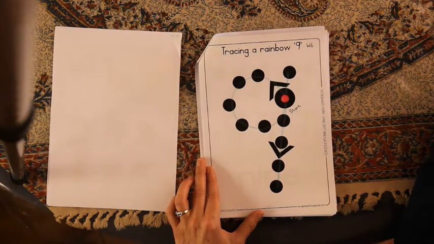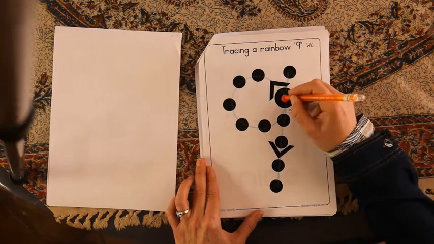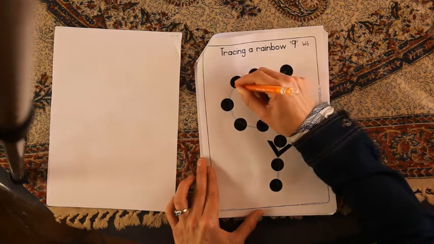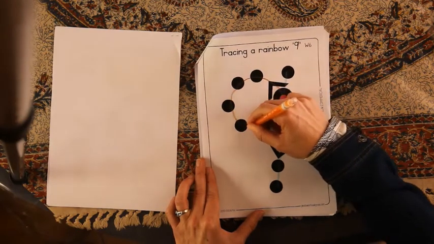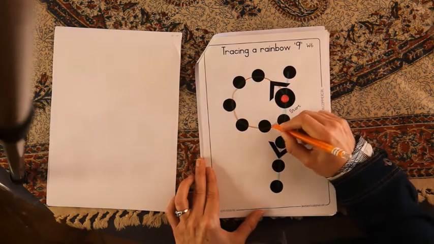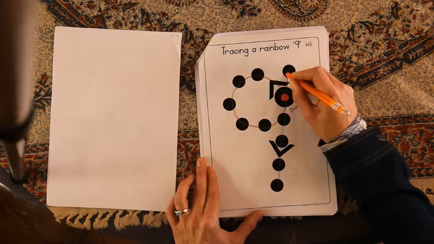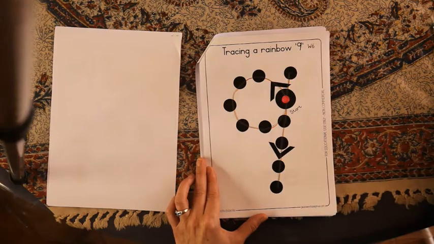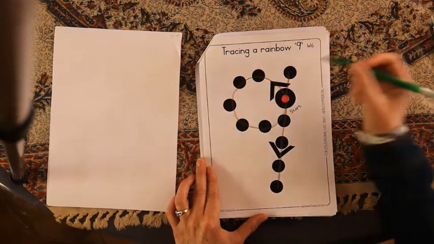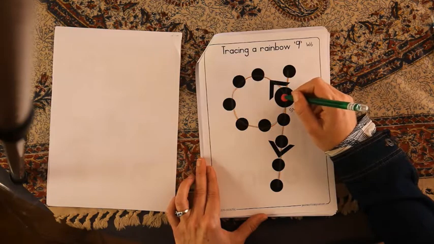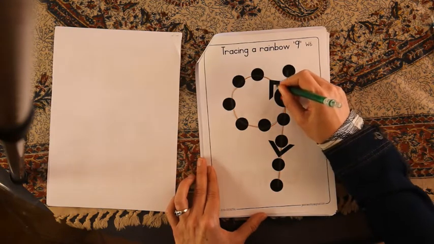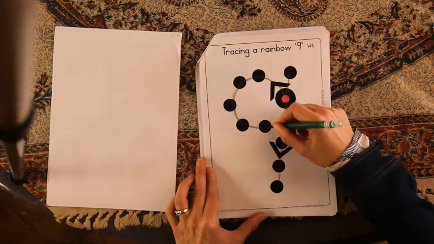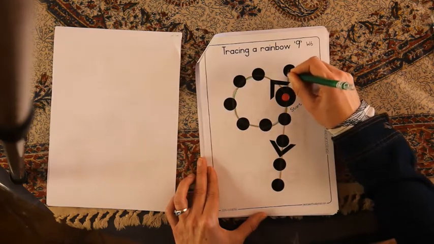We're going to trace the rainbow 9 with 4 different colored retractable crayons. I'm starting each time at the red dot and I'm trying to trace on top of the color that I used before. Now we go up and we go down again. Now I'm going to use my third color. Remember, you can use your own colors as long as you use 4 different colored retractable crayons. Now I'm going to trace on top of my orange 9 as well.